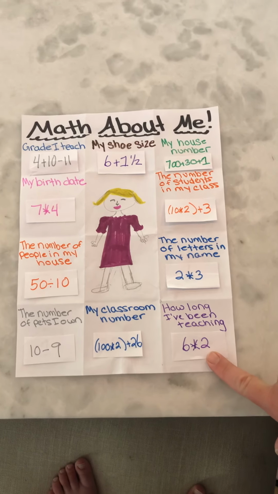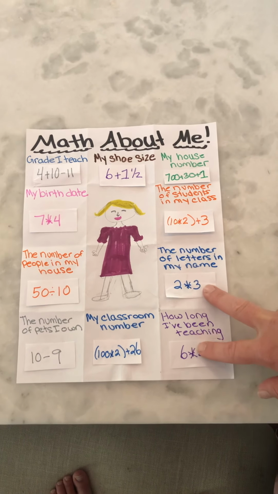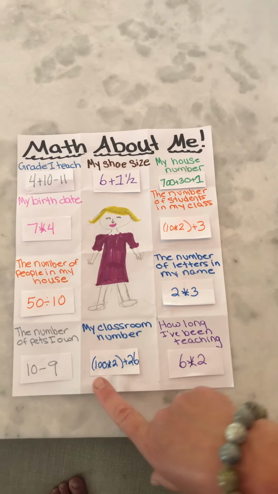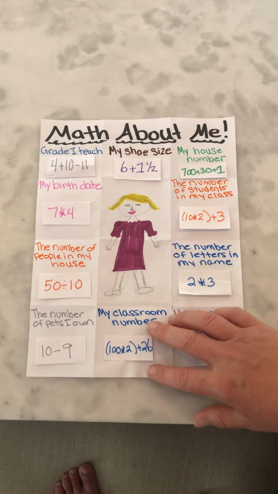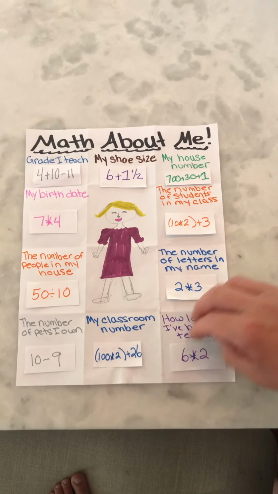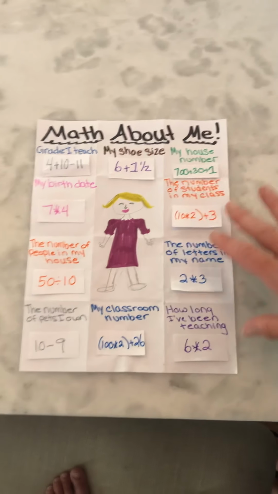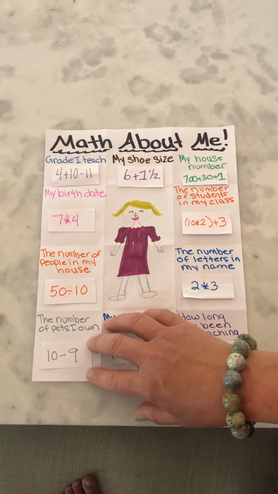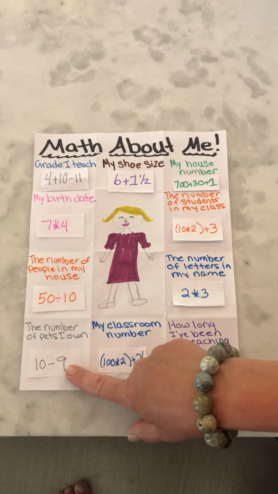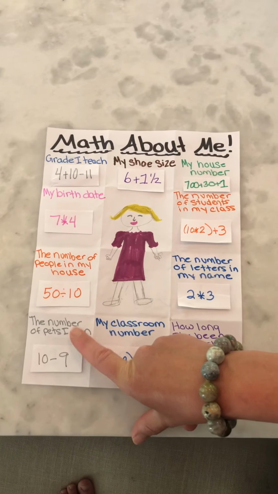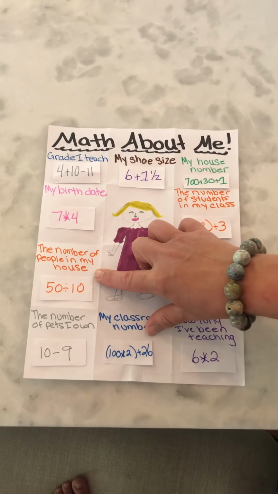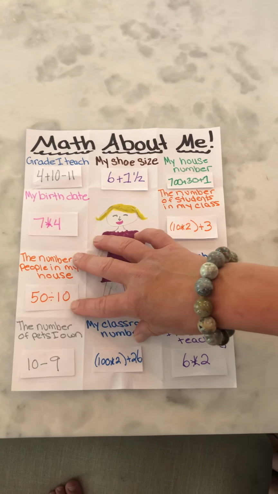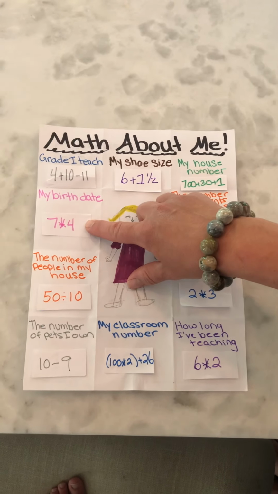How long I've been teaching, I also chose multiplication. My classroom number, I used my parentheses for order of operations again. So you want to be able to mix it up. You want to have addition, subtraction. This one was my subtraction, the number of pets I own. The number of people in my house, I chose to use division. My birth date, I chose to use multiplication.